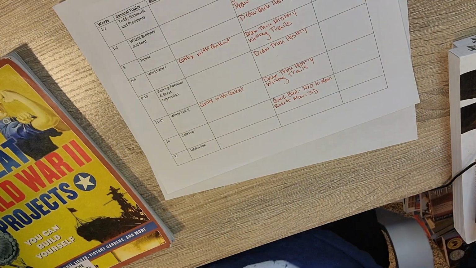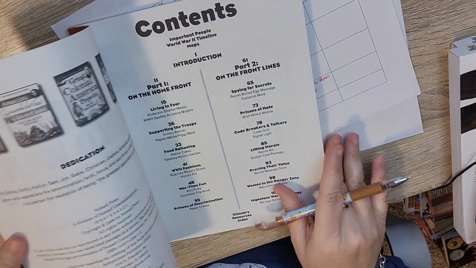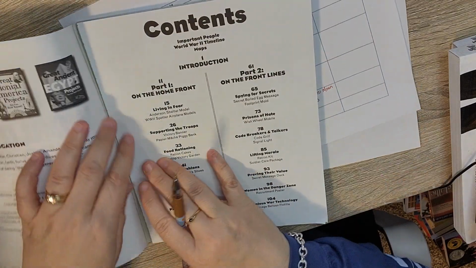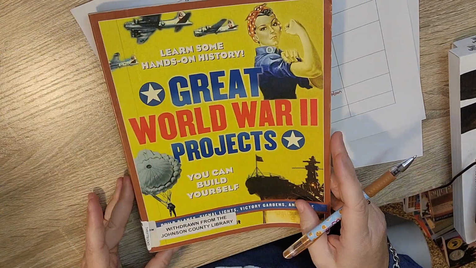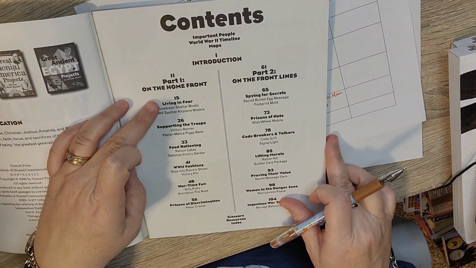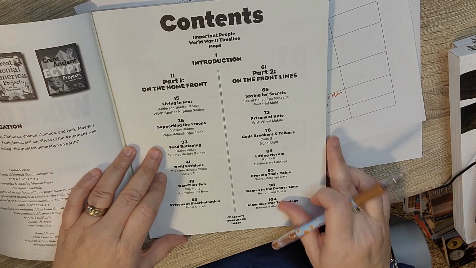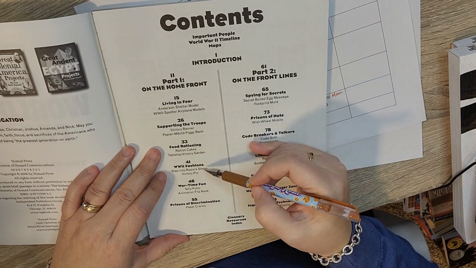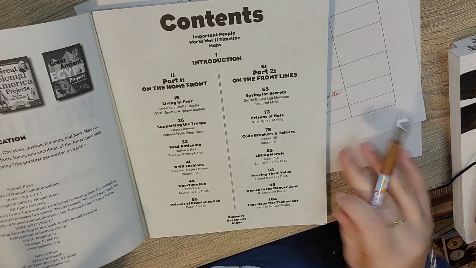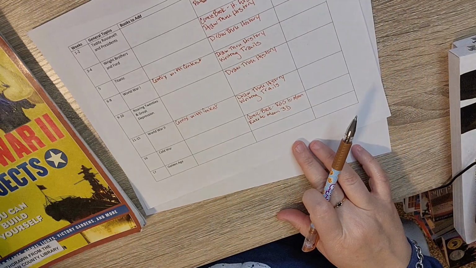Something else that I found was this great World War II projects book that you can build yourself. We had a Civil War book that was similar to this, and we really liked it. I found this used, so it's definitely been used, so that's good, right? So this has some really good projects, it has fashions, the food rationing, spying, so code breakers, that one will probably be fun. So we'll do some of these World War II projects.